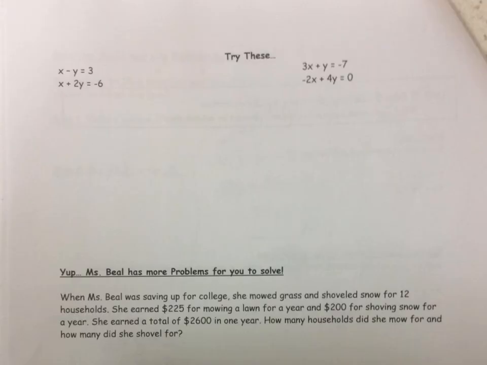Hey, you've got a couple more to try. I'm going to have you give this one, just this one, a try, and we'll ask questions and check it in class. This one we'll look at maybe together. And then we'll do the word problem in class tomorrow.